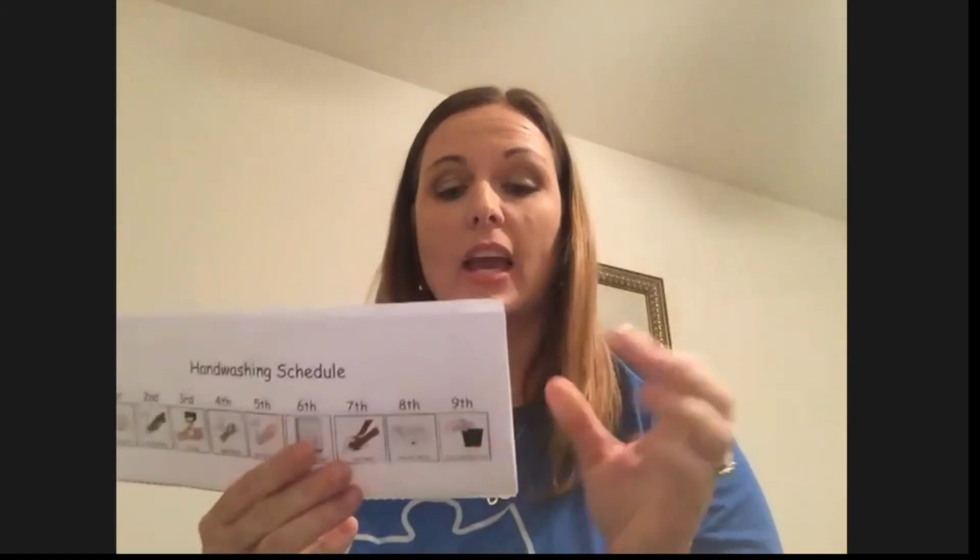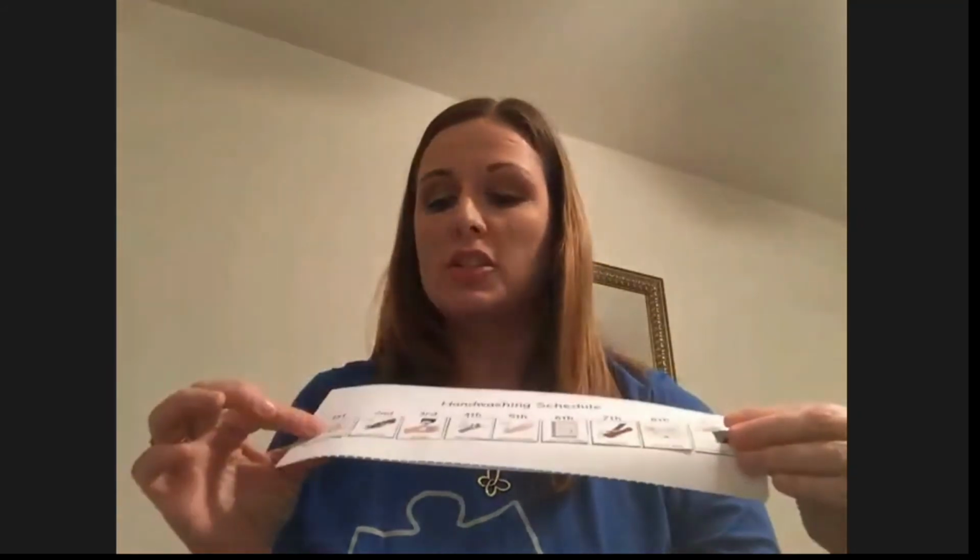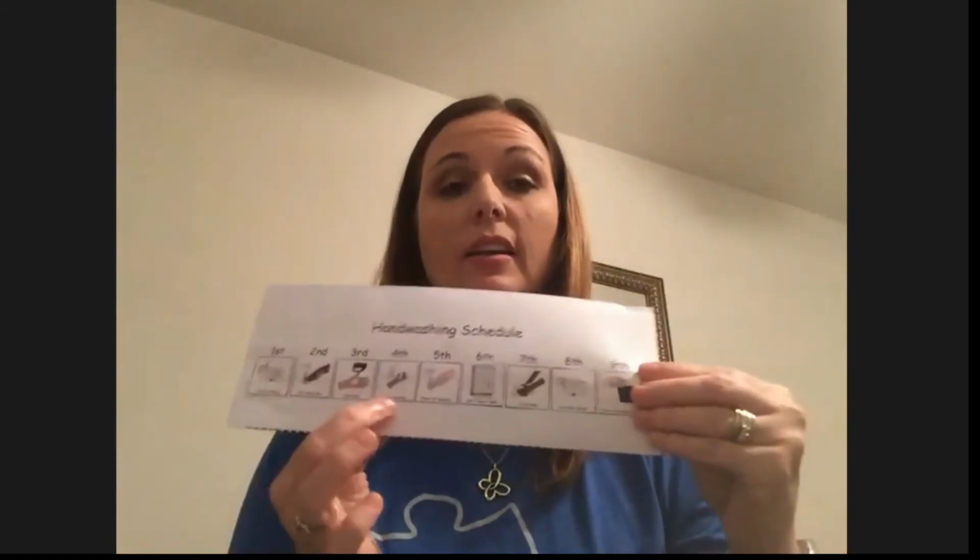So now all I have to do is laminate this, send it home, and parents who don't speak English can still see exactly what I'm asking the child to do. And even though the child gets to see it and read it in English, the parent can understand it through their native language as well.